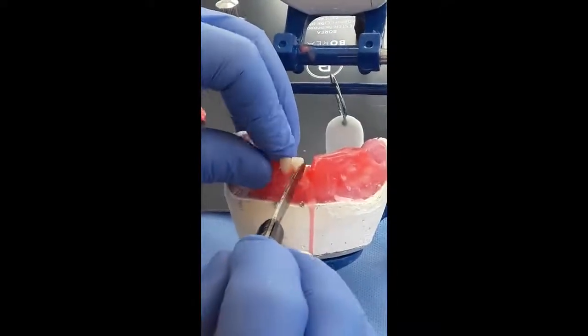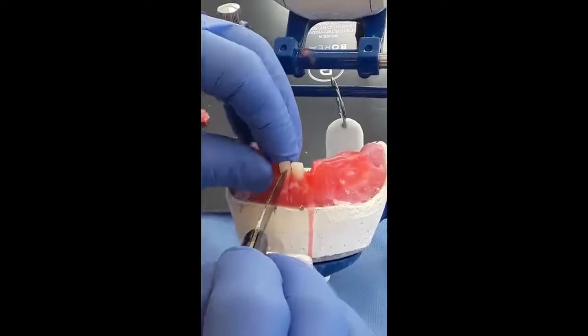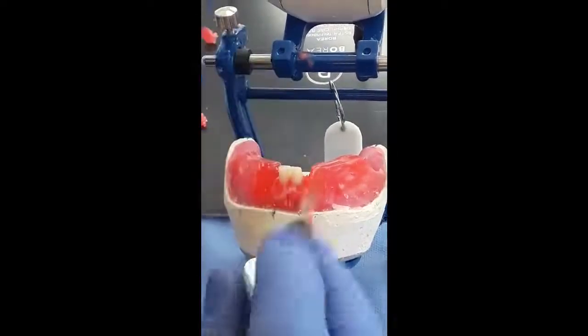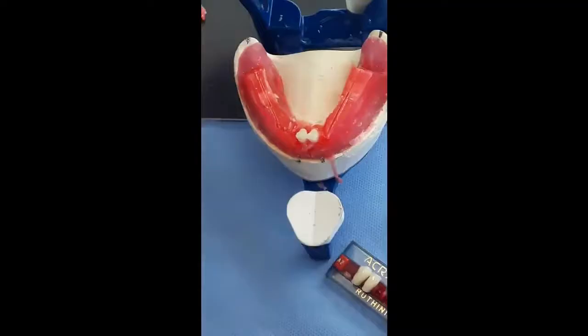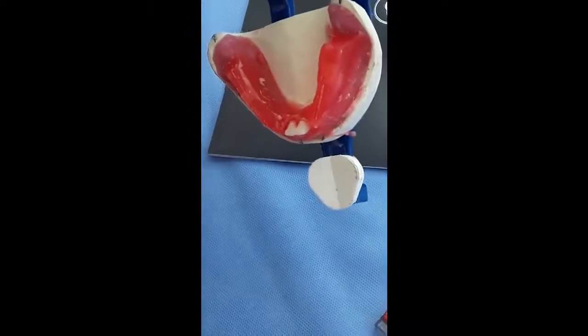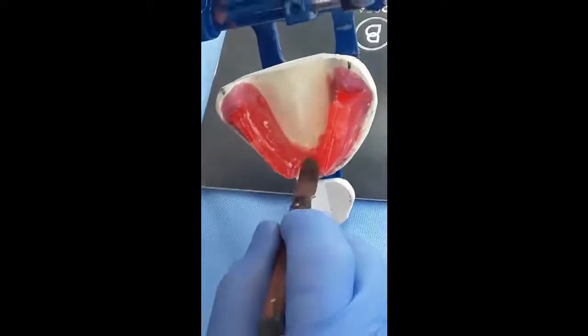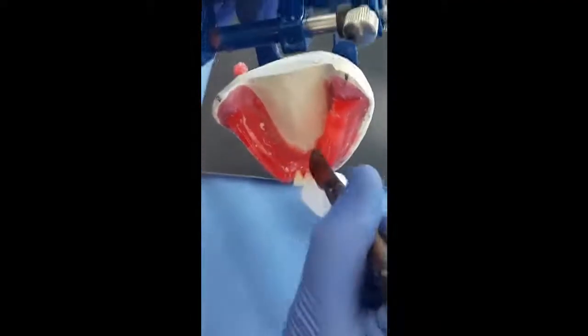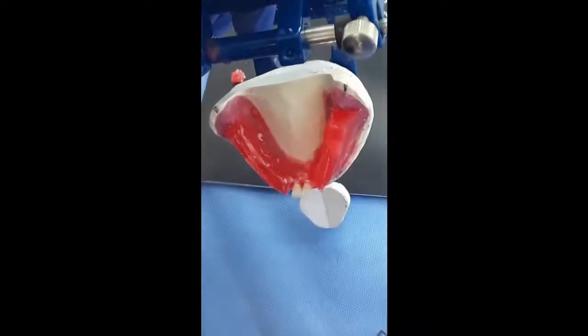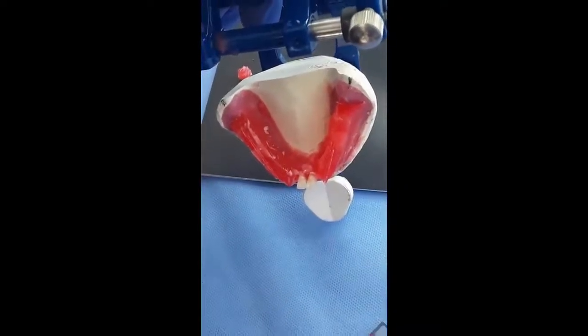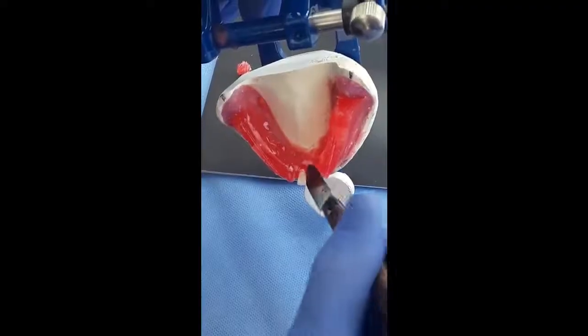The long axis of the teeth should be perpendicular, and if we look incisally, we have to fix the tooth also from the lingual side by melting wax around it.